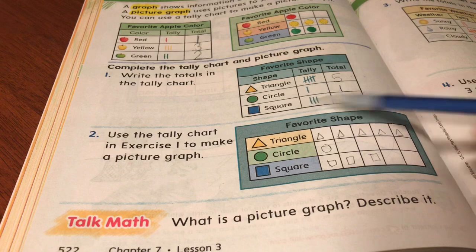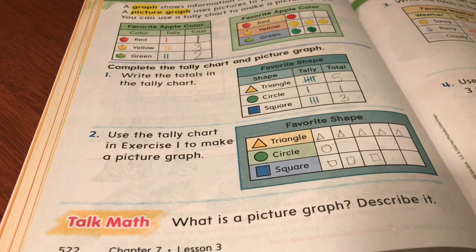Now you could use either the tally chart or the picture graph to answer these questions, but think about which one got the most votes. It was a triangle. Which got the least amount of votes? It was a circle.